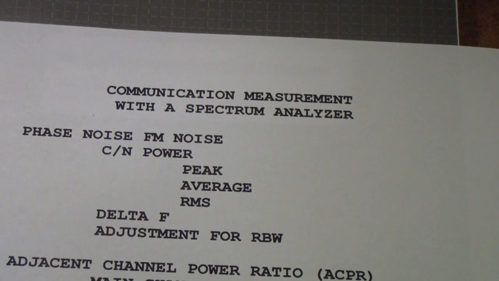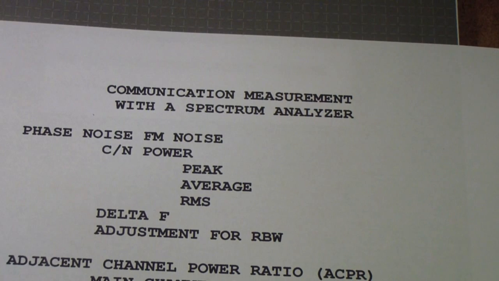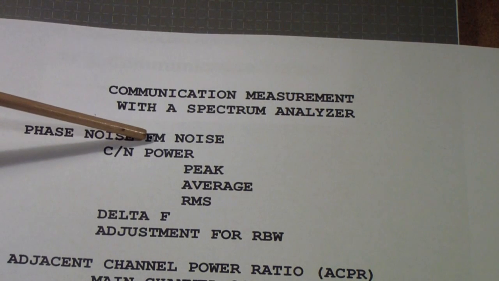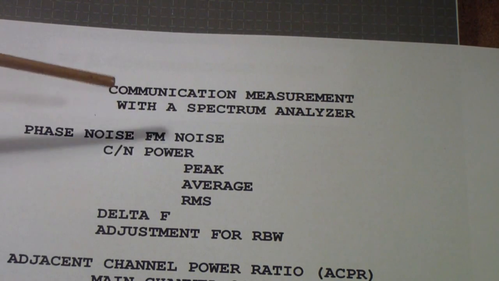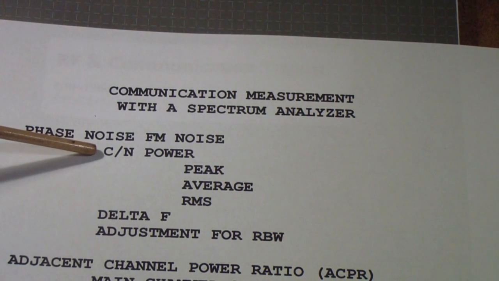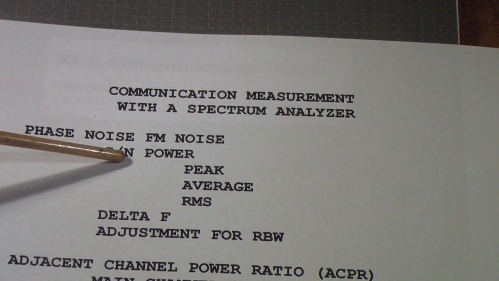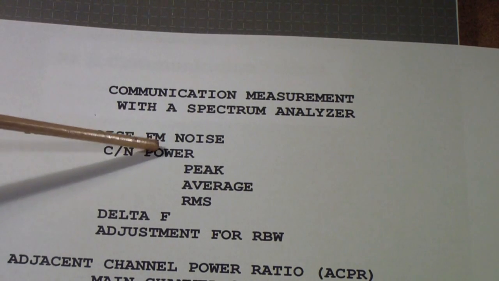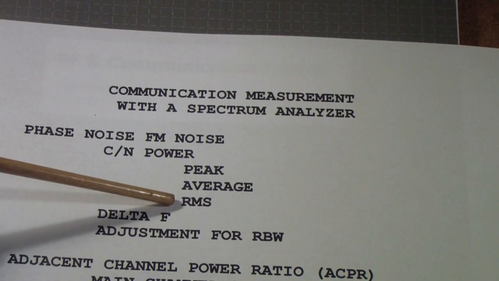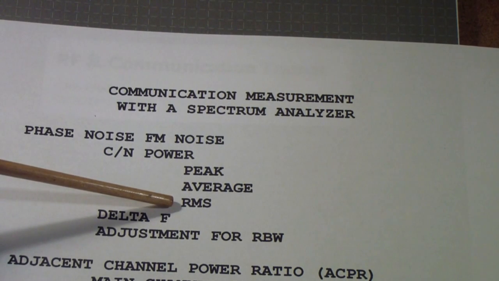If you're doing phase noise measurements in a laboratory environment, in other words, where the measurements really are important and you want to get them as accurate as possible, you do have to realize first that phase noise is just the FM noise. Also, what you're attempting to measure is a power ratio between the carrier and the noise. You can measure power several different ways. The definition of phase noise is in terms of RMS, or root mean square power.